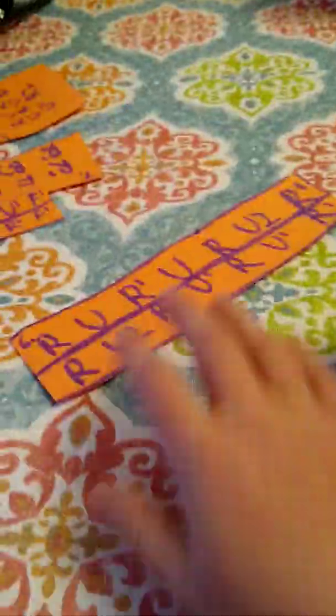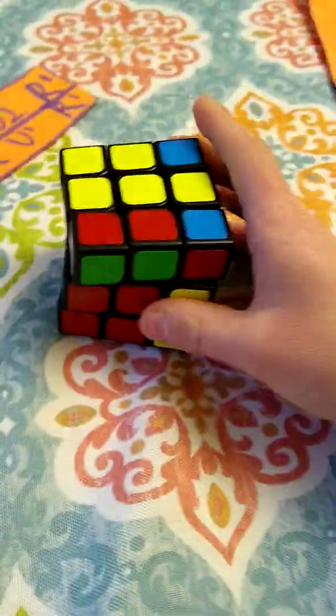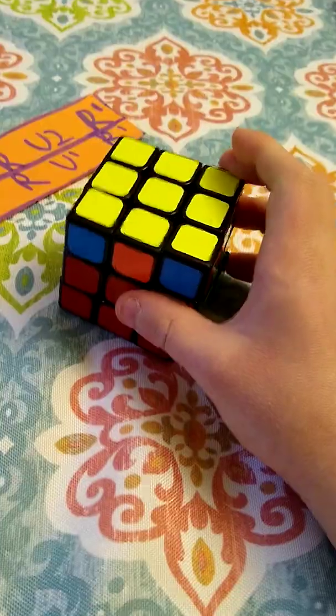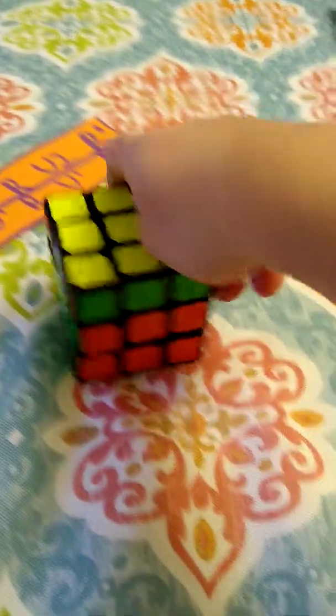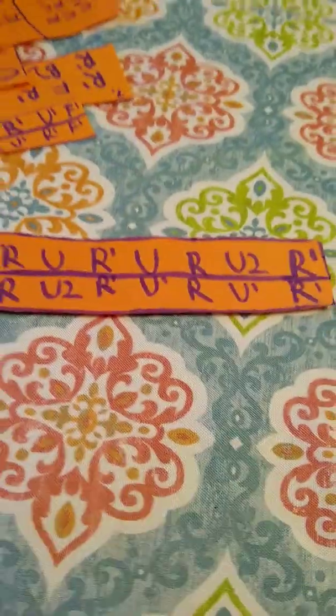But I said I'm not going to require you to move this. All you're going to do is do this, R U R prime, U R, U2, R prime. Then you're going to have to do it again, but that's okay. So R, U, R prime, U, R, U2, R prime. And if it's still not solved, flip it to the back and do it again. And this is still going to be over here. So anyway, I never really gave you time to look at it.